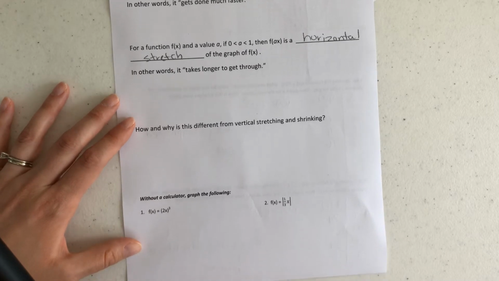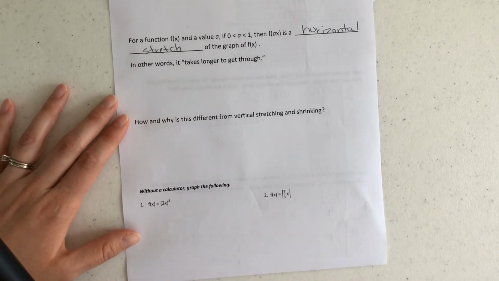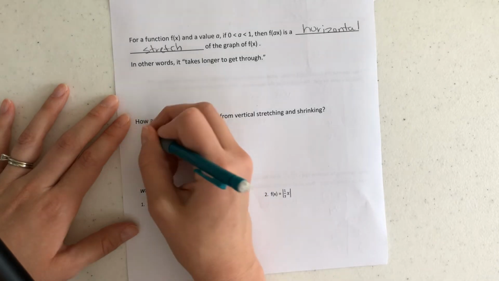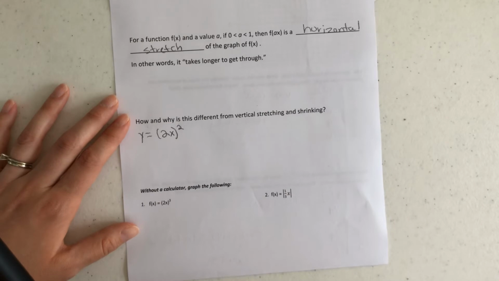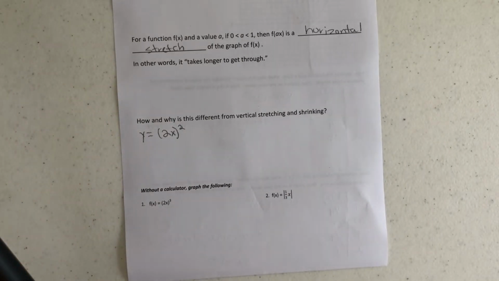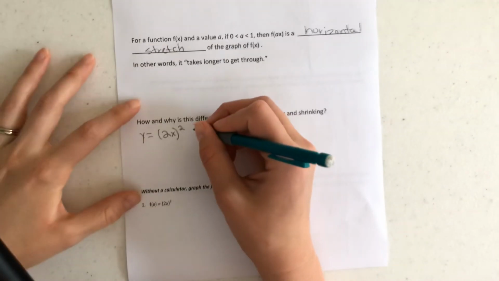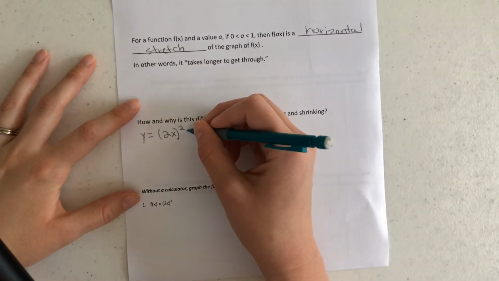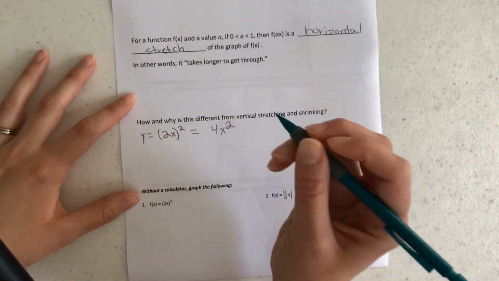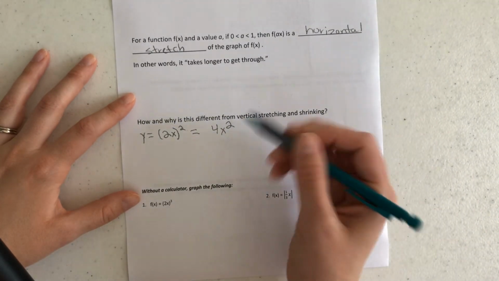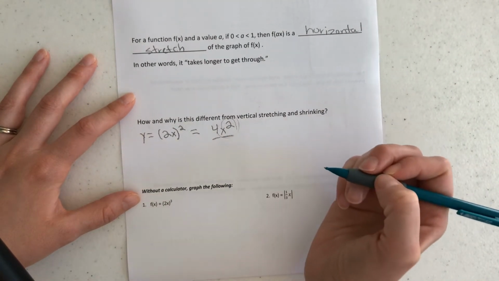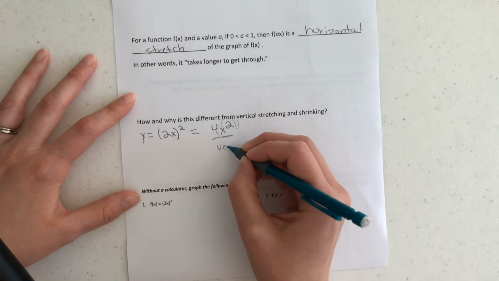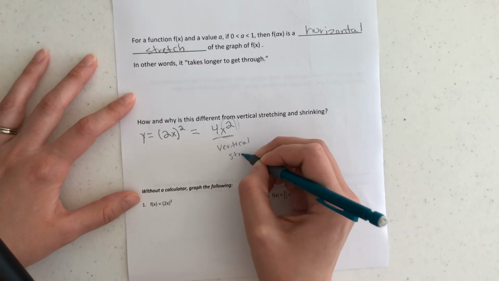So how and why is this different from vertical stretching and shrinking? This is just some algebra here. If I look at my first example over on the other side, we now know that we're going to call this a horizontal compression. But if I multiply this out, distribute this exponent, I'd get 4x squared. Now the way that this is written, this looks like a vertical because I'm taking the entire function and multiplying by a number. This actually looks like a vertical stretch by a factor of 4.